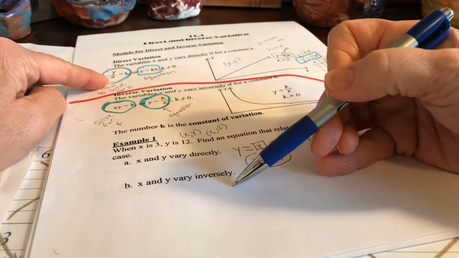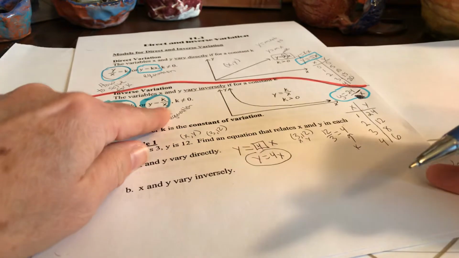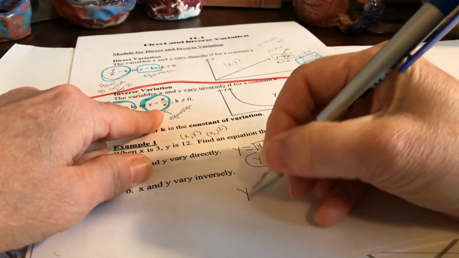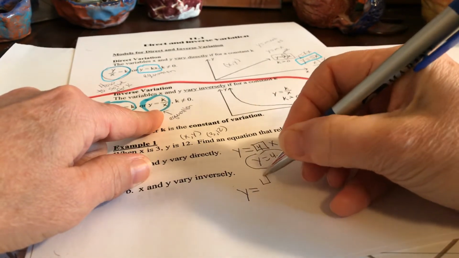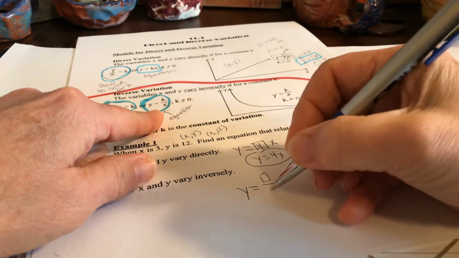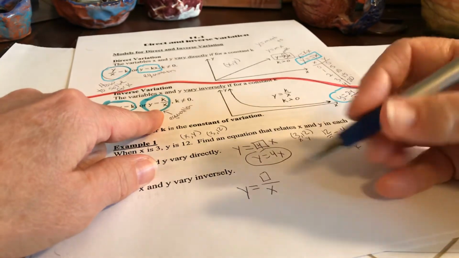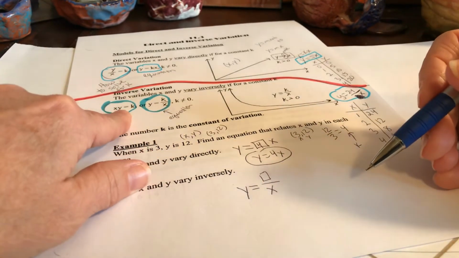Now I have to write an equation for varying inversely. This is what your equation is going to look like. Y equals some number, that's the number I have to find, I don't know what it is, divided by x. How do I solve for k in an inverse variation?